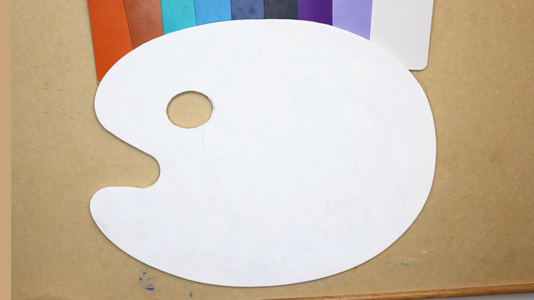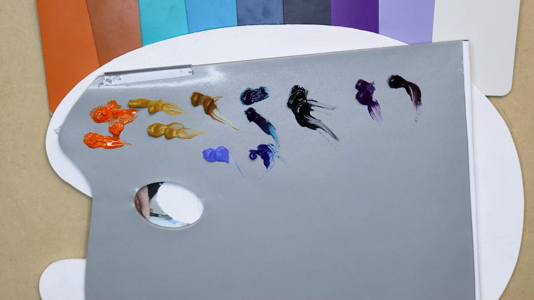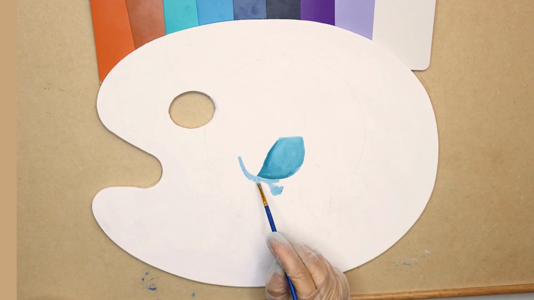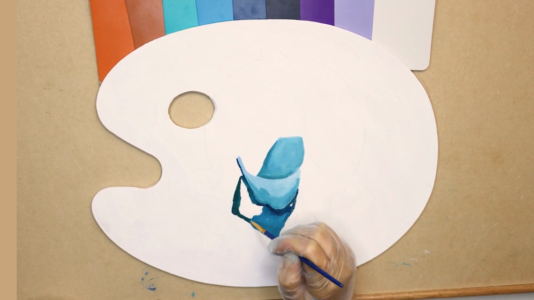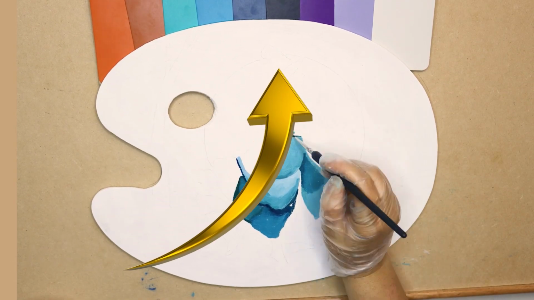In this time lapse of an oil painting on a timber artist's palette, I will be painting a witchy woman dancing in the forest, and will be sharing a little bit about my painting process. These are the colors I will be using.